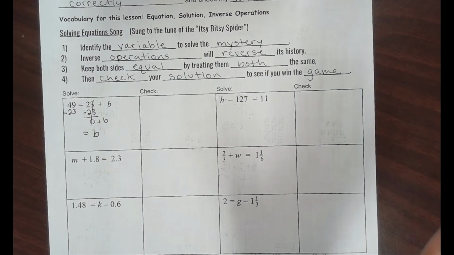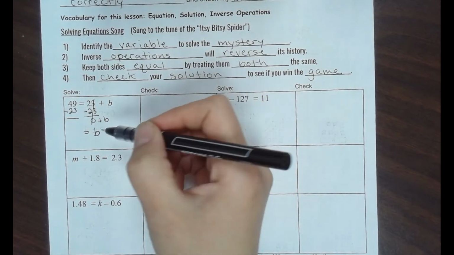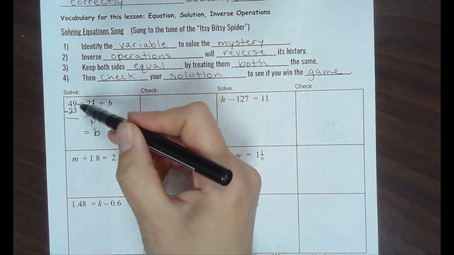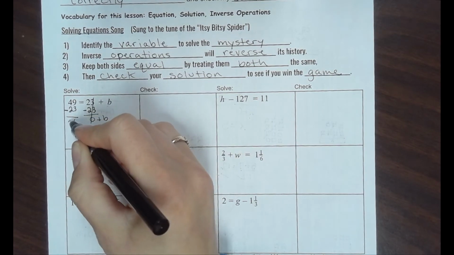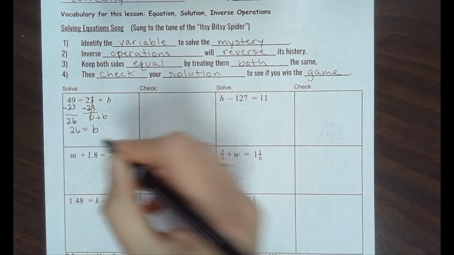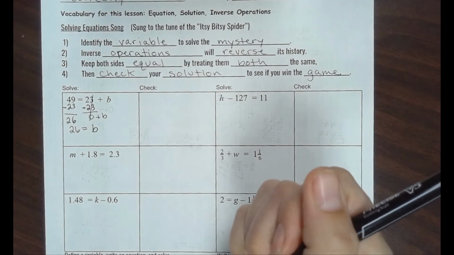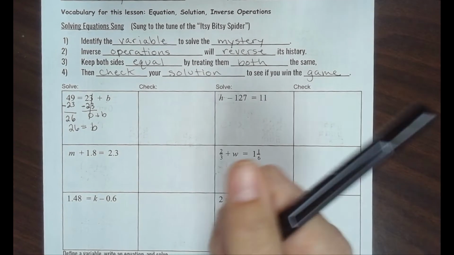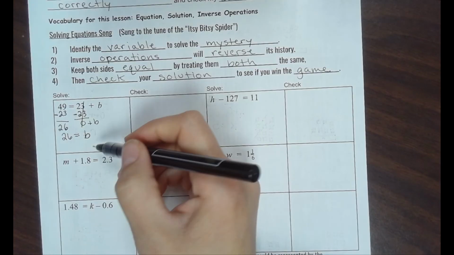So, that's the whole purpose. I want b by itself. That's a good sign. But I have to do it to this side as well. So 49 subtract 23. 9 minus 3 gives me 6. 4 minus 2 gives me 2. So I get 26 on this side and b by itself on that side. As soon as I have b by itself, I'm done. I'm happy. Yay.